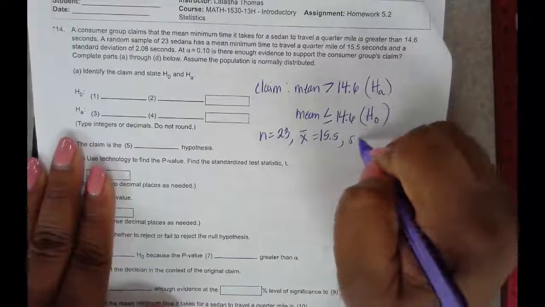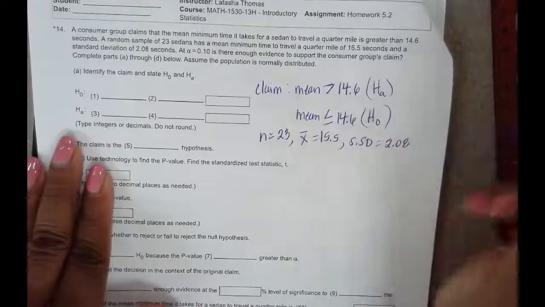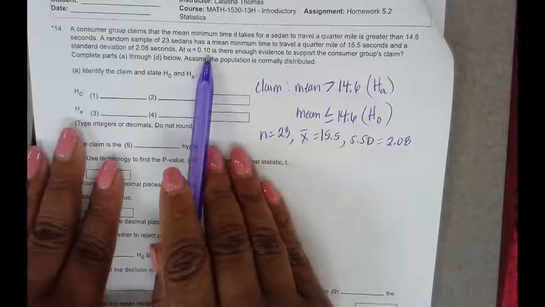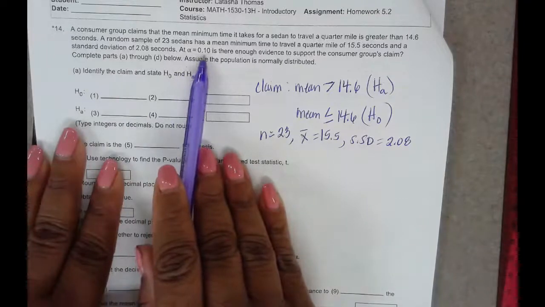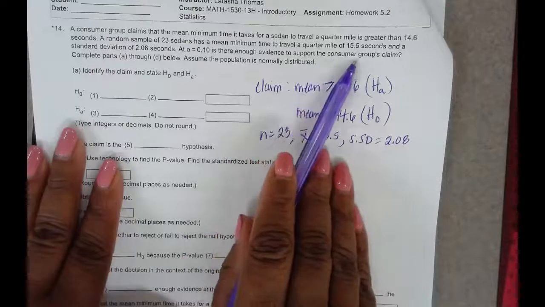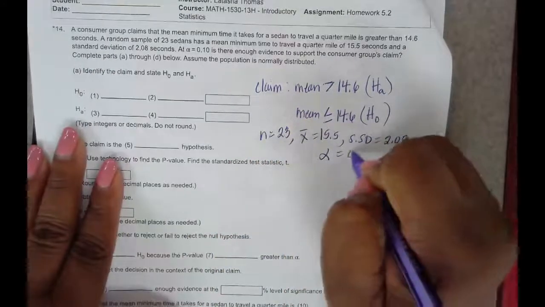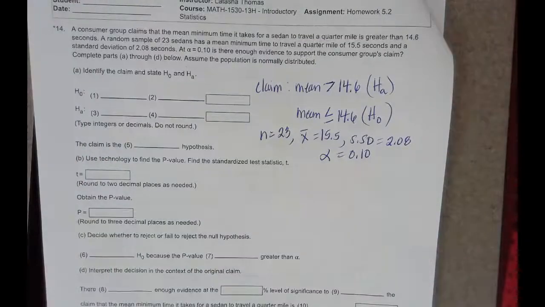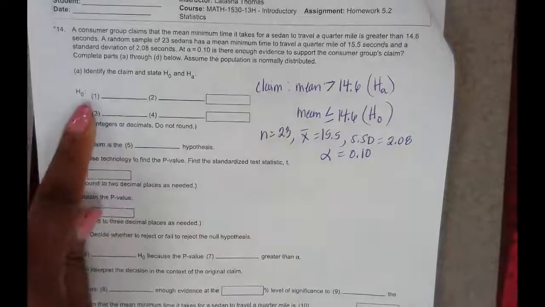And there's my sample standard deviation. At 10% level of significance, at alpha equals 0.10, is there enough evidence to support the consumer group's claim? So alpha is at 0.10. That's all the given information. So now we should be able to do this.